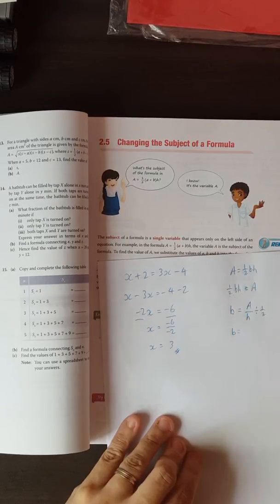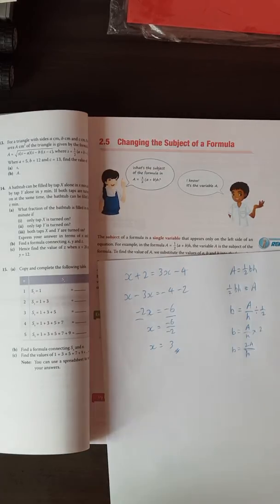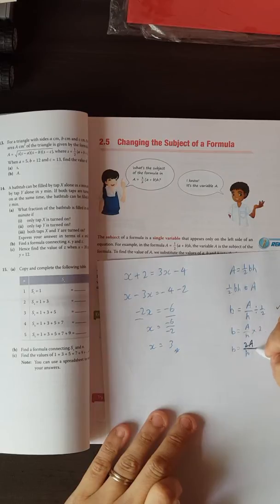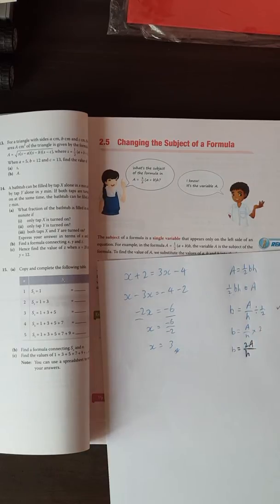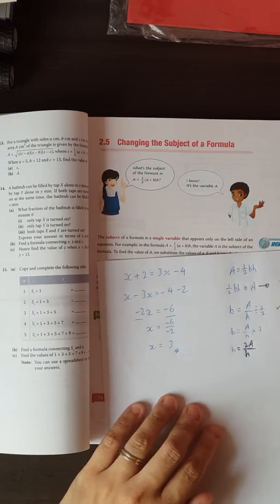What I'll end up with, this half I can change to times 2. I will then have 2A over H, just like that. Sorry about the ink. Let me go and find a better pen. Okay, so this is 2A over H. Of course, at this step you can also multiply by 2 on both sides first. And lastly, B equals to 2A over H.